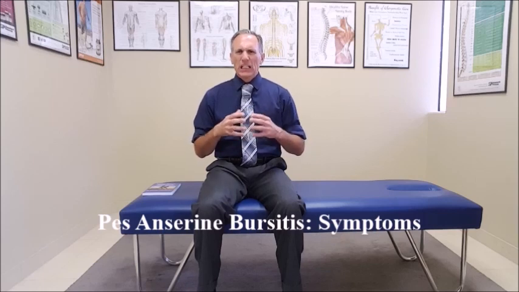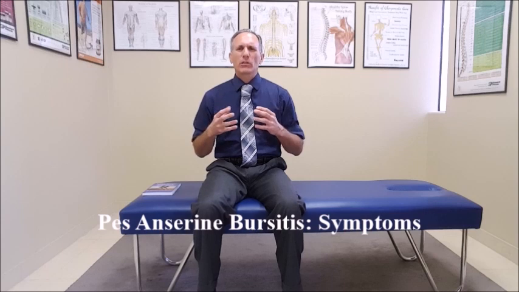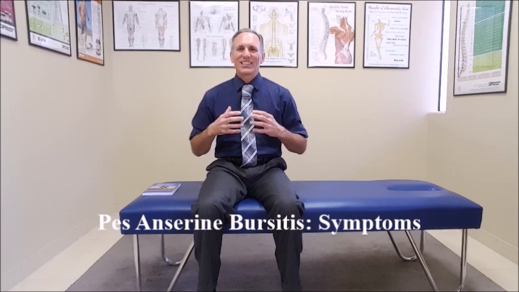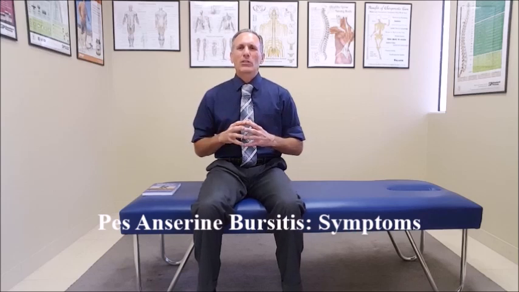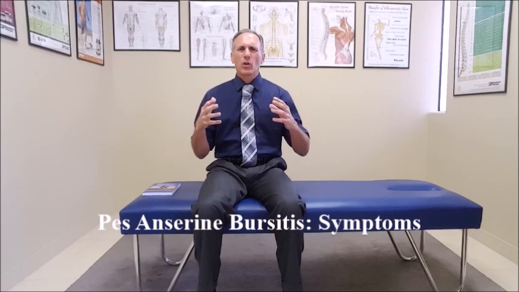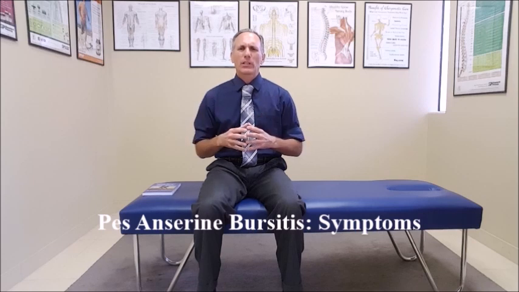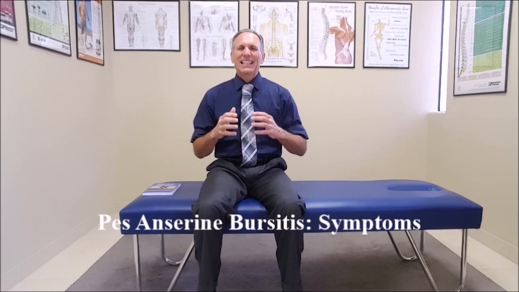Just like any other type of musculoskeletal condition, we want to eliminate the extrinsic and the intrinsic factors that cause this condition. In any type of musculoskeletal condition, especially an overtraining or an overuse type of condition, we want to eliminate the extrinsic factors and the intrinsic factors of that condition.